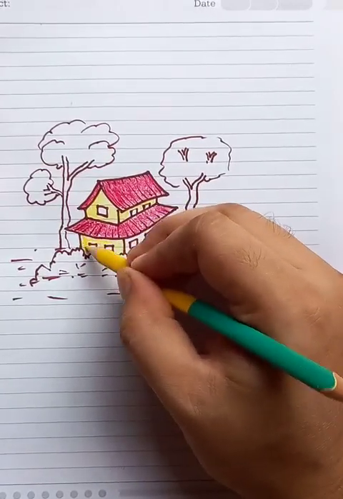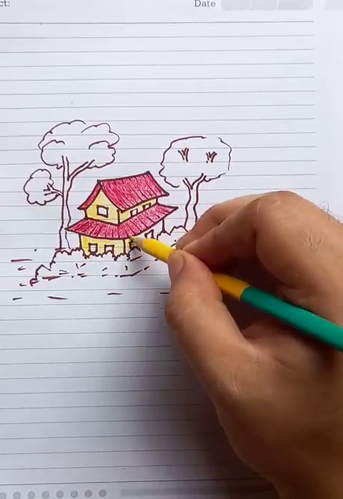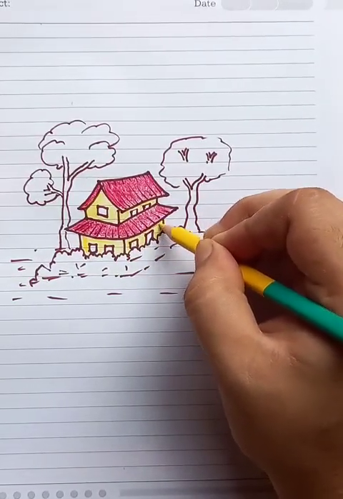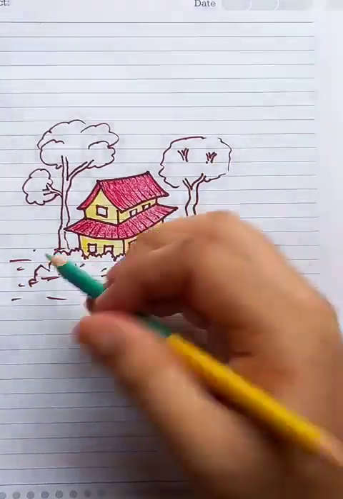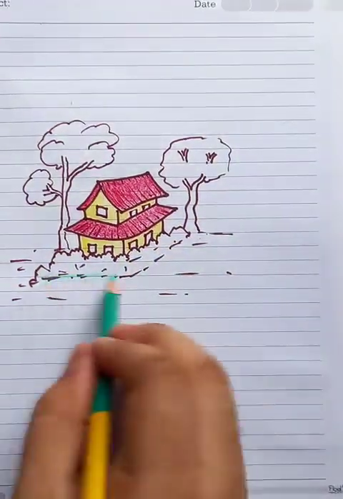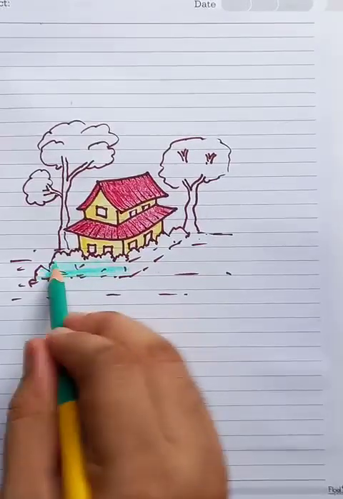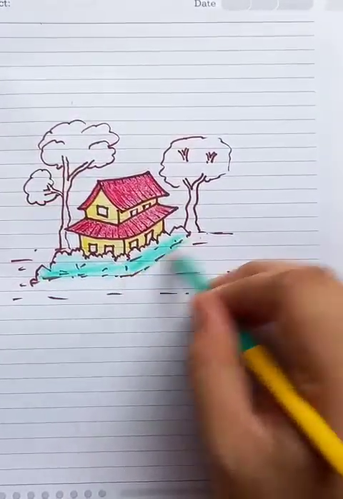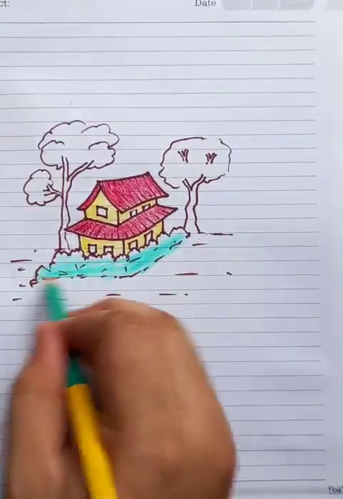And after putting all the color, this is going to be one of the nice and good pictures here. After completion you are going to see the nice flavor, putting the green color in the bottom. So this is just highlighting the greeneries here, you can see.